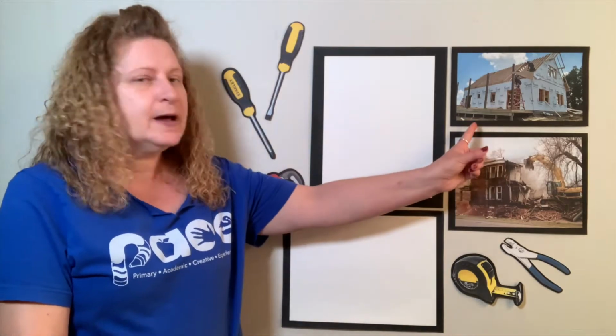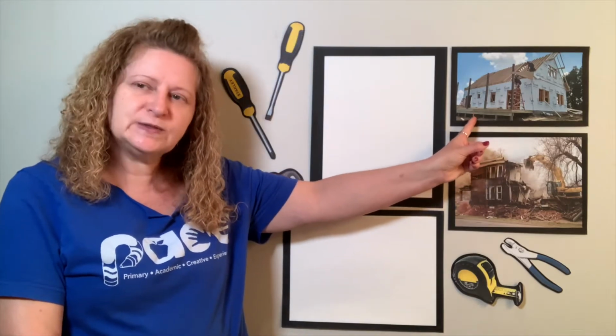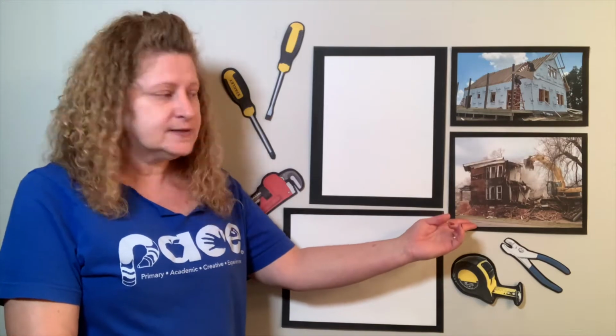What is a construction worker? Well, a construction worker is a person who builds bridges, roads, houses, buildings, but they don't always just build things like houses or buildings. They also do something else.